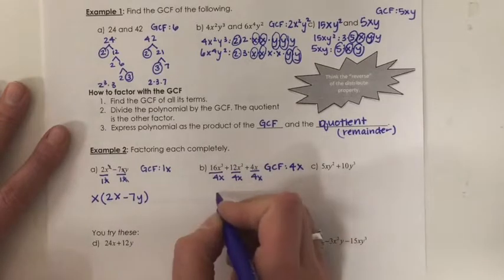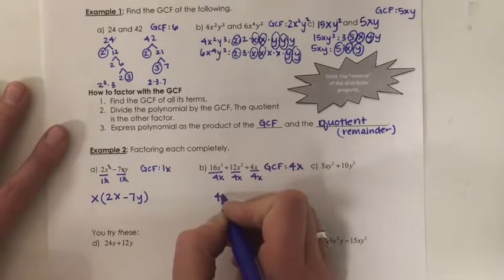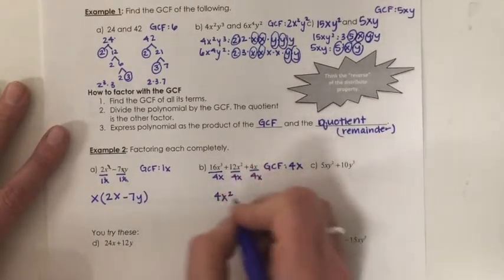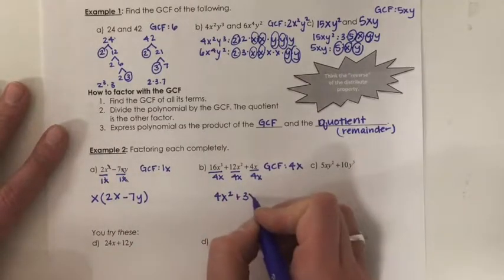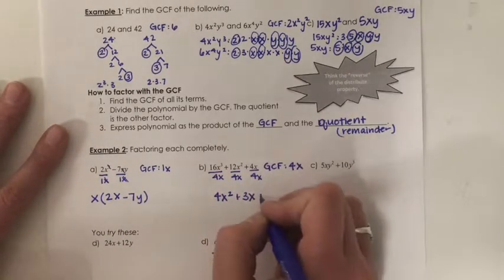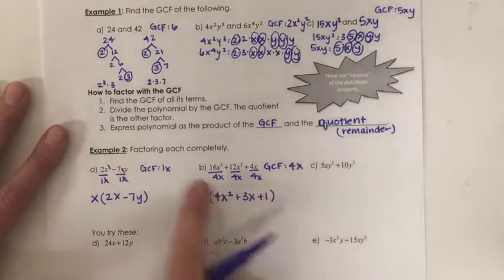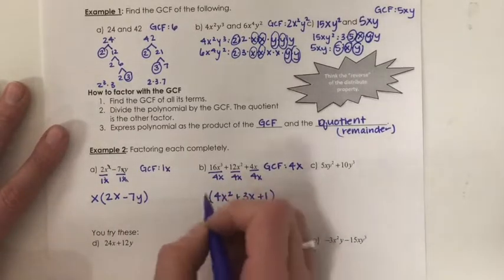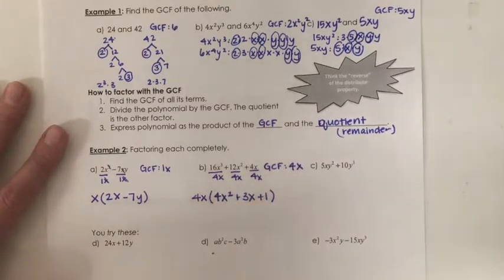16 divided by 4 is 4. x cubed divided by x is x squared. 12 divided by 4 is 3. x squared divided by x is x. 4x divided by 4x is 1. So we're saying this polynomial up top is equal to the quotient of what we got, times our GCF, which is 4x.